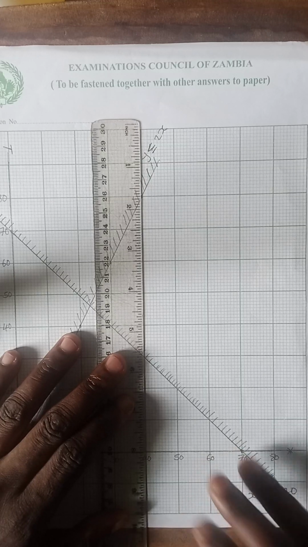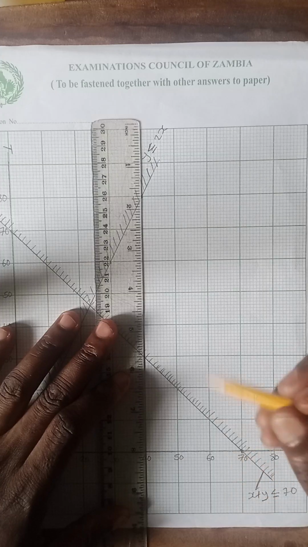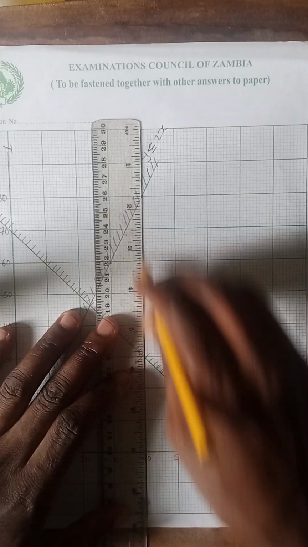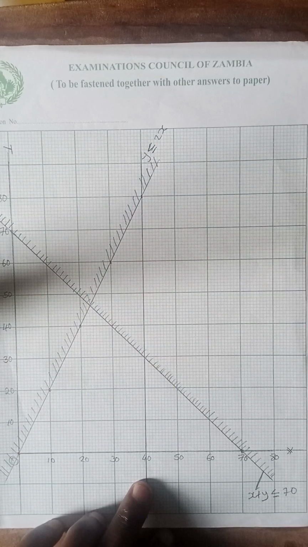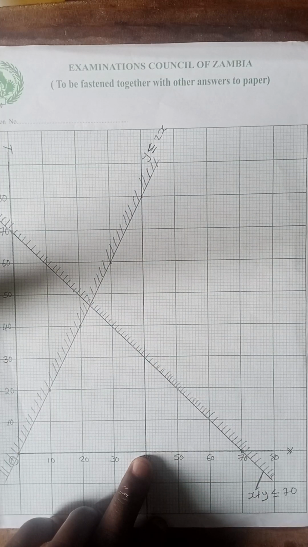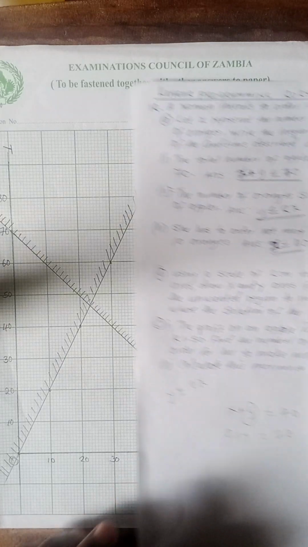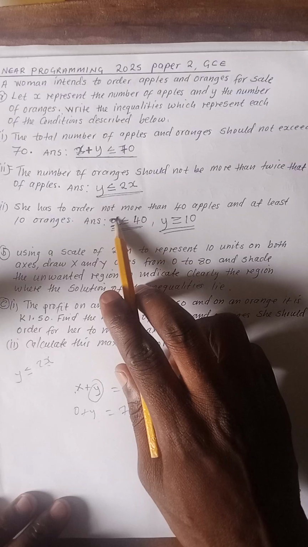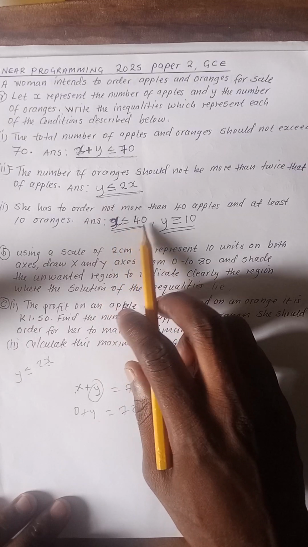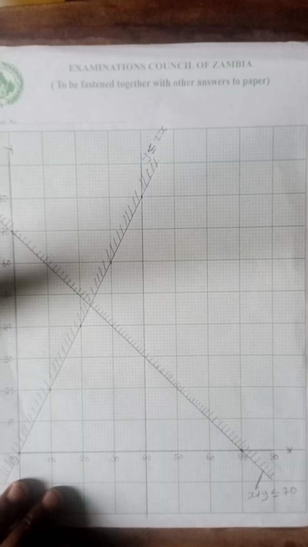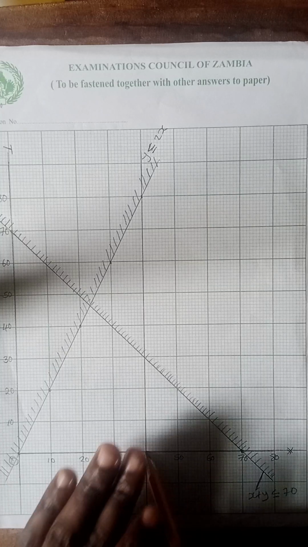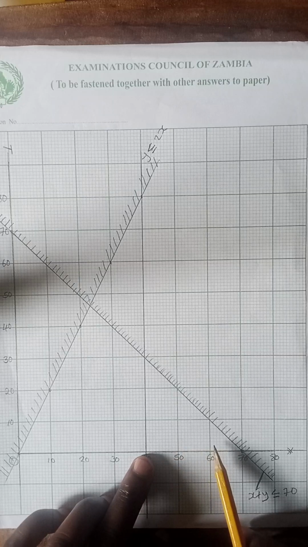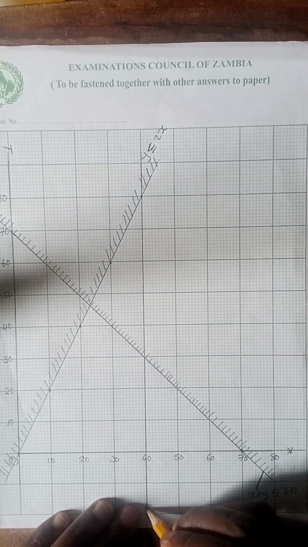Just go direct where 40 is on the x-axis. Then for this same line, where are we going to shade? The statement is x is less than or equal to 40. So where is x less? When we are here, x is less this side. This side x is greater, so we are going to shade this part.